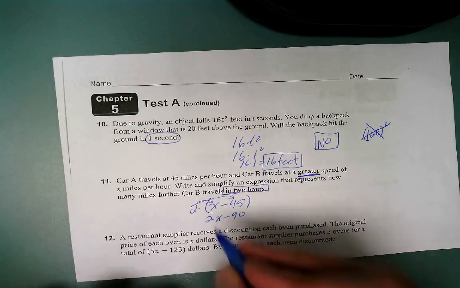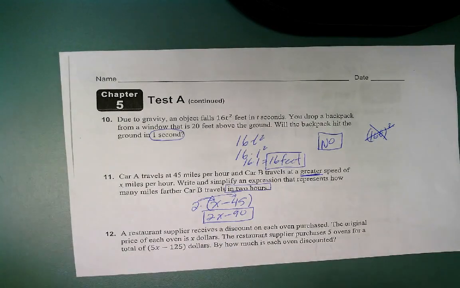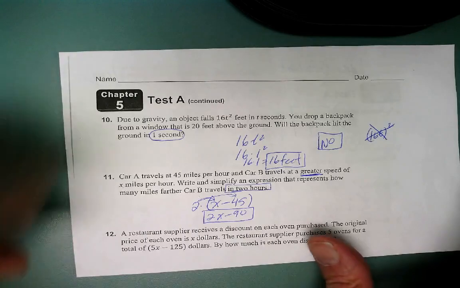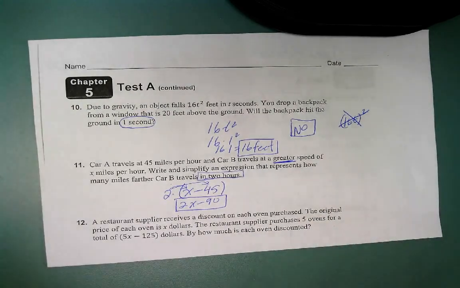It's pretty generous on this second page in giving partial points, right? Each problem's worth 2 points except for that first one where you had to identify 3 different things. That was worth 3, and I gave you points for your name and date. 33 total. Let's go on to number 12.